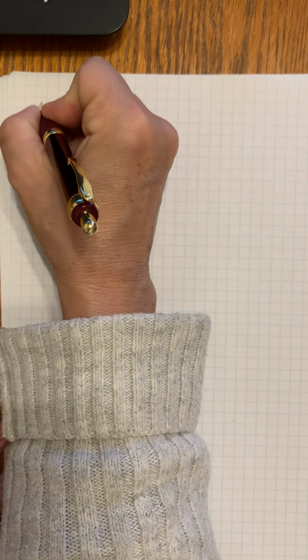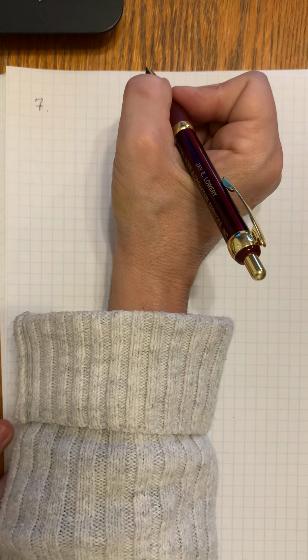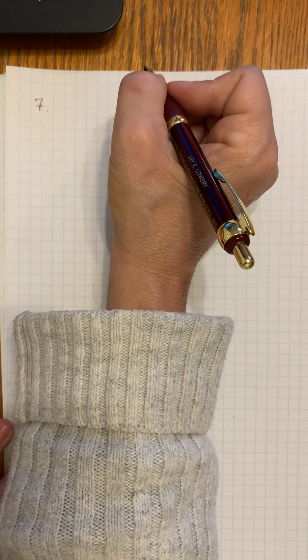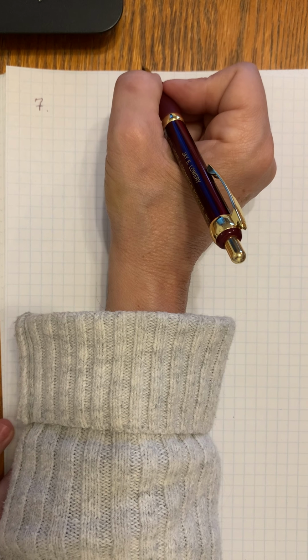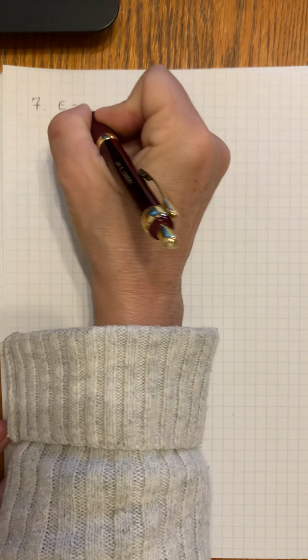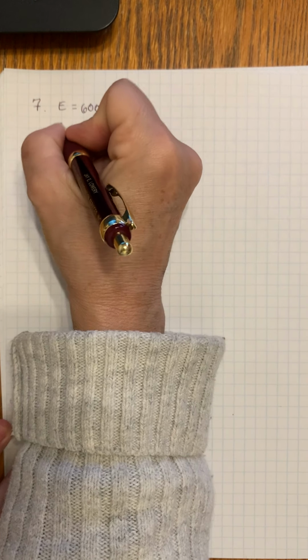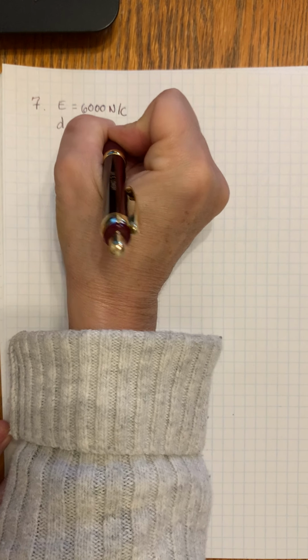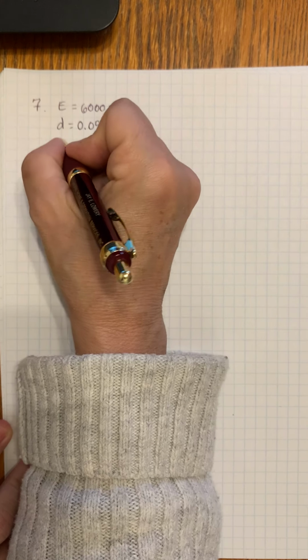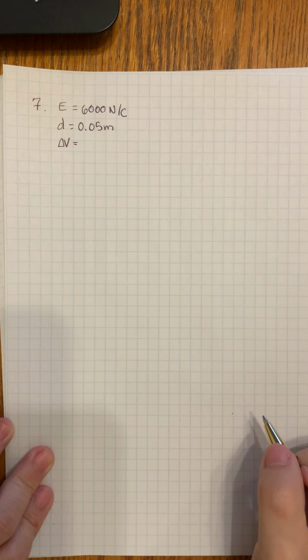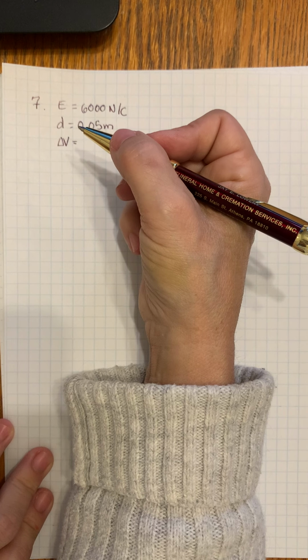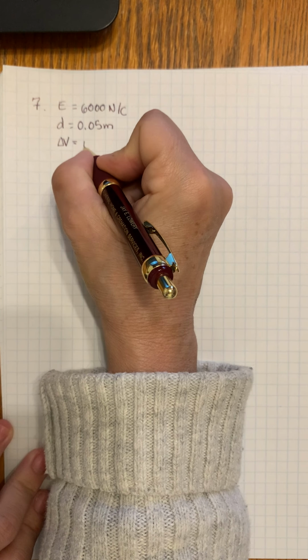Okay, moving on. Number 7. The electric field intensity between 2 large charged parallel metal plates, a capacitor basically, is 6,000 newtons per coulomb. The plates are 0.05 meters apart. What is the electric potential difference between the two of them? So the electric potential change is delta V, and we have a formula. Delta V is equal to ED.